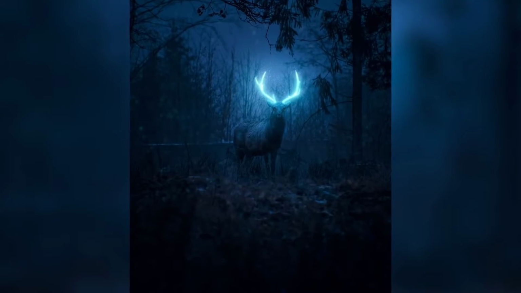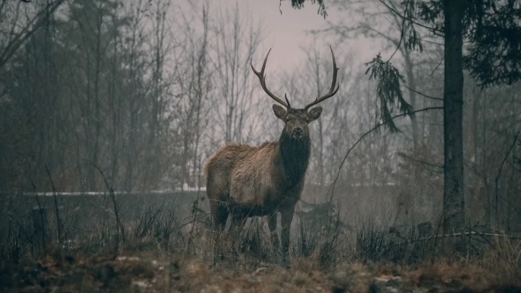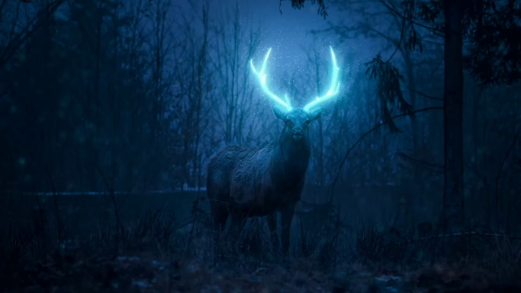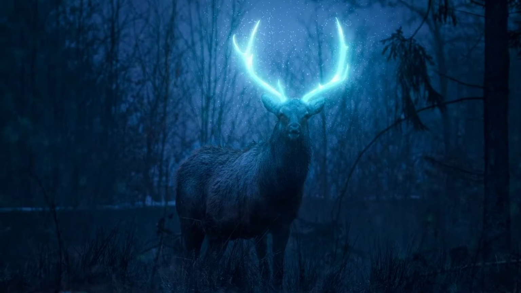Photoshop to make objects appear as if they are illuminated. I'll be applying the effect to the antlers of a deer in this example to create a surreal fantasy image, but the same process can be used to add lighting effects to all kinds of objects within a scene.